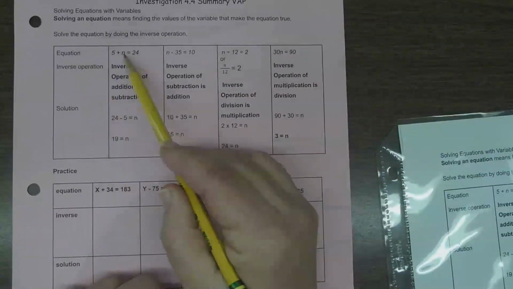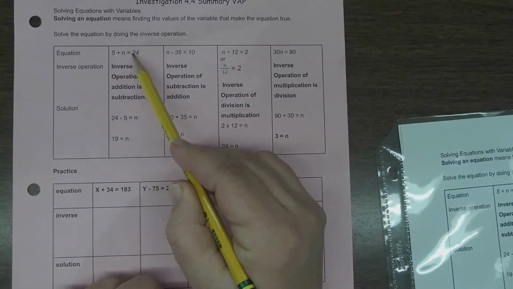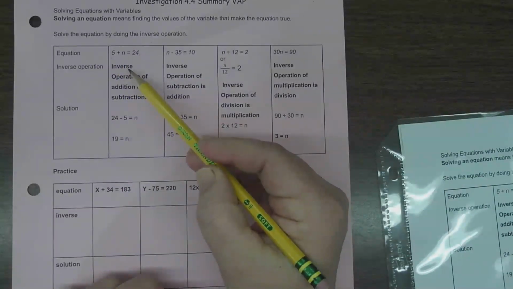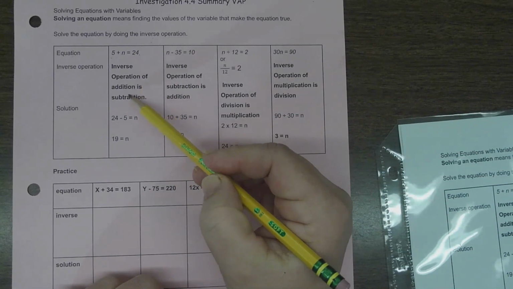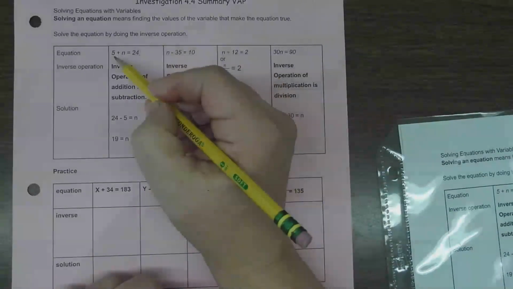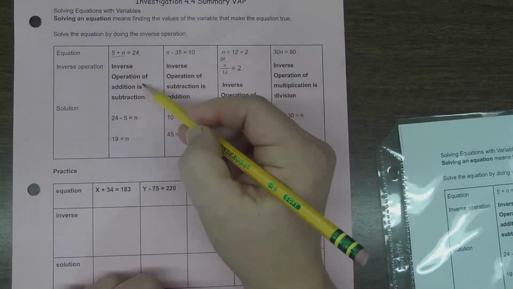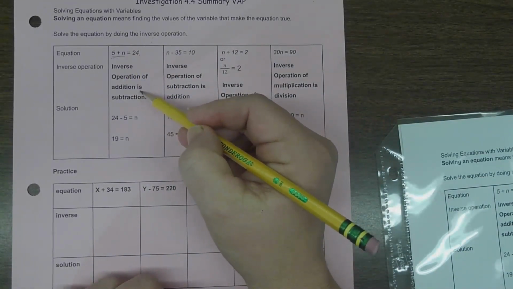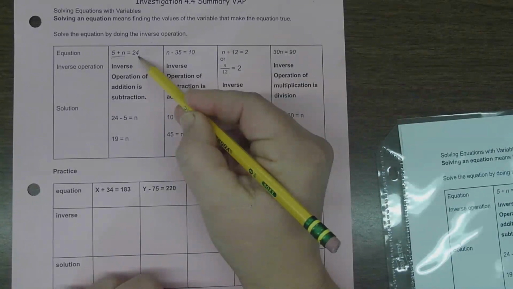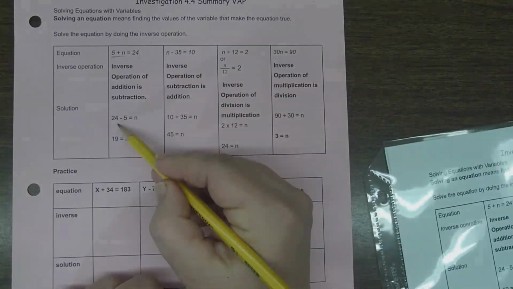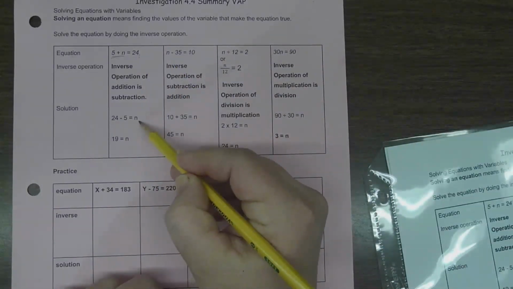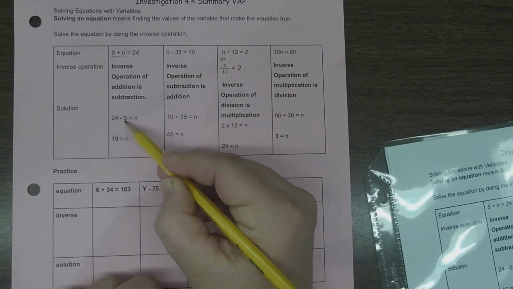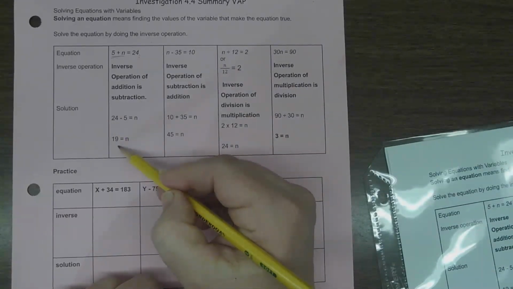So if we have the equation 5 plus n equals 24, we're going to think, inverse operation of addition is subtraction. So right here I have an addition, so I'm going to do my inverse or my opposite, which is subtraction. I'm going to take my 24, start with my answer, and subtract 5 to give me the value of n. 24 minus 5 is 19.